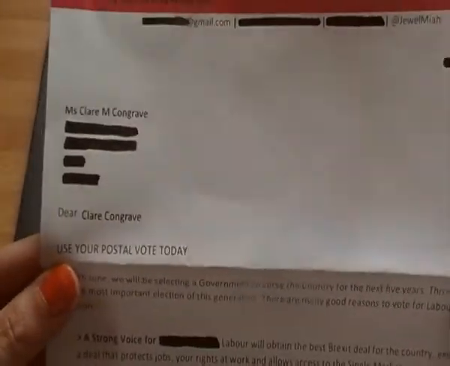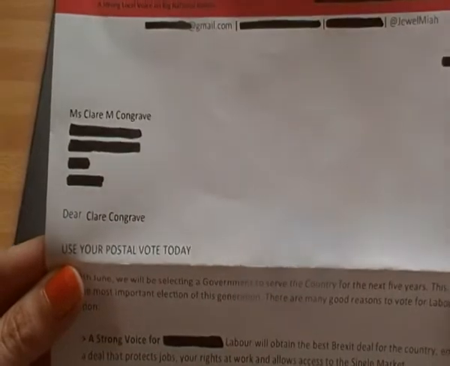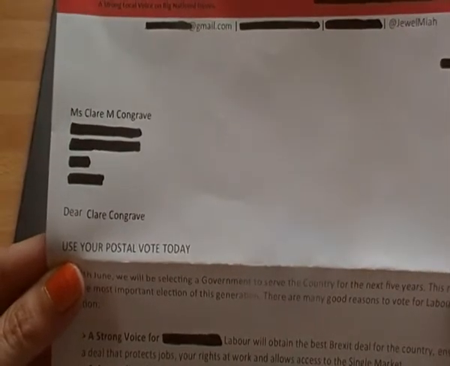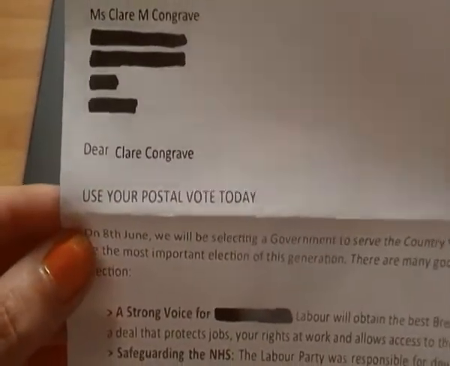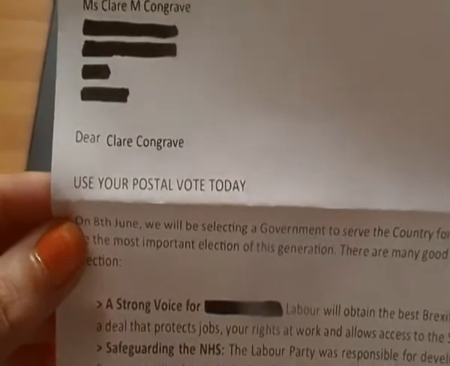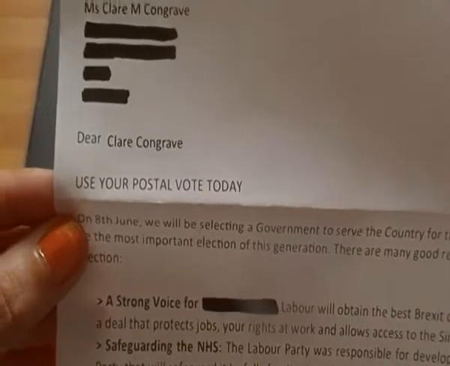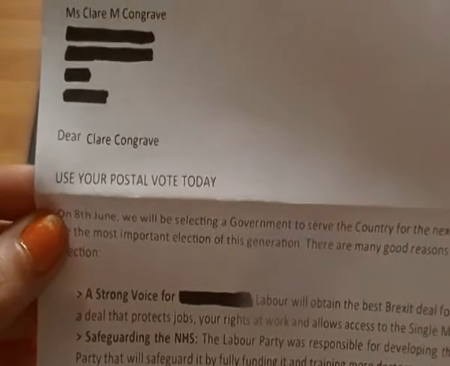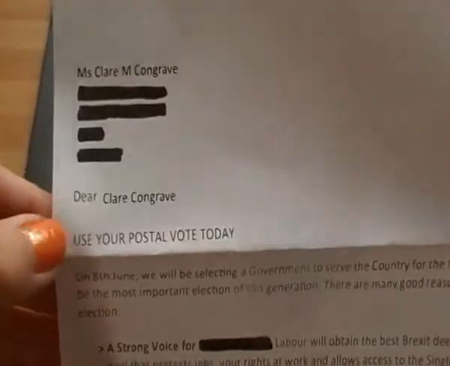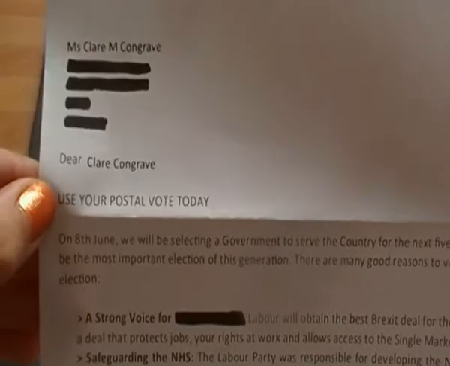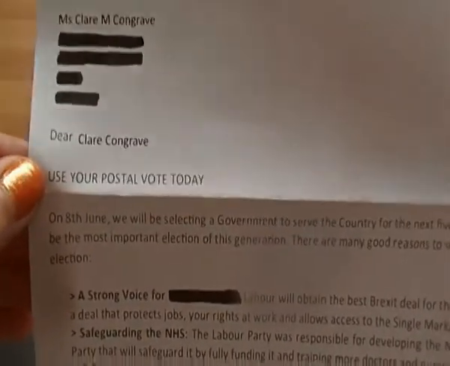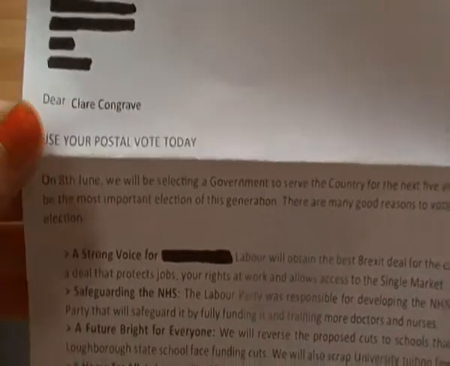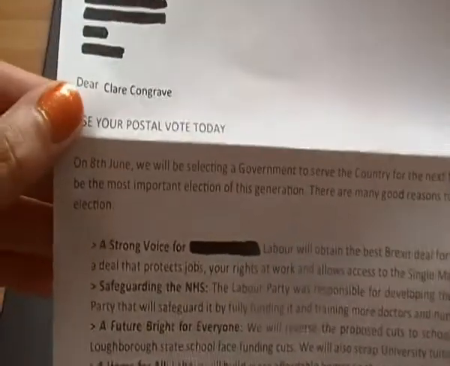So first of all, we notice that they've got my full name on there, so creating this personal connection. And then straight away we get this heading, use your postal vote today. So again, we've got use of capital letters there to make sure this is a really clear point that is given straight away. So it does suggest that maybe the focus of this letter is more about getting people to vote than outlining the policies, but we'll find out.